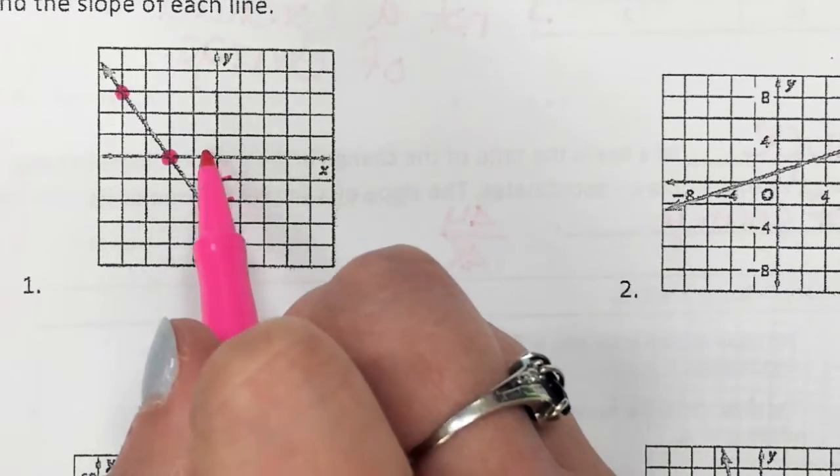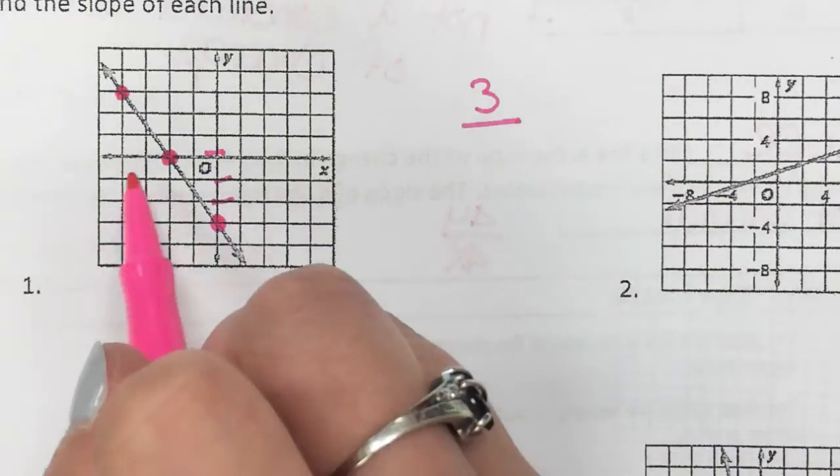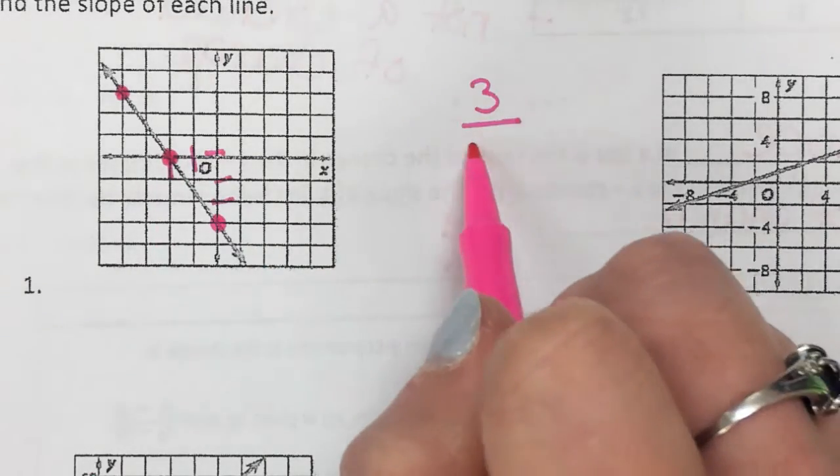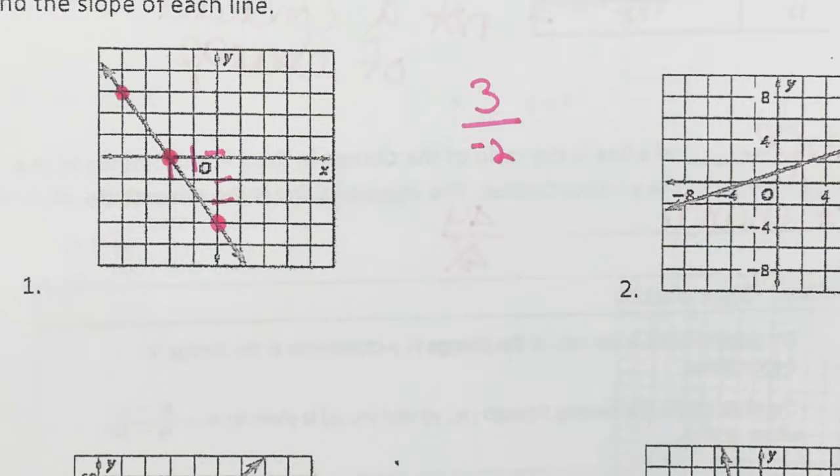So let's see, 1, 2, 3, and then you ran to the left 2. So negative 3 over 2. Y'all okay? All right, you and your partners do the other 3. Gage and Garrett, y'all go ahead and log into the computers and go from there.